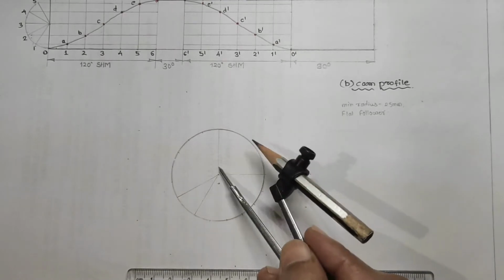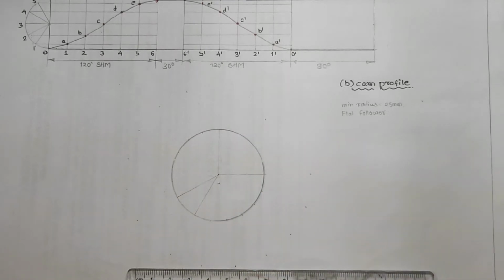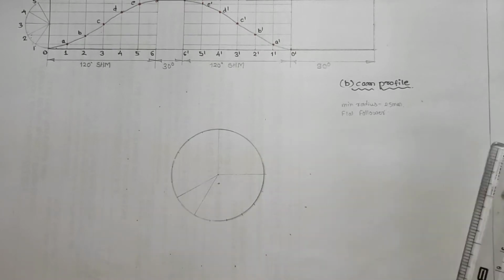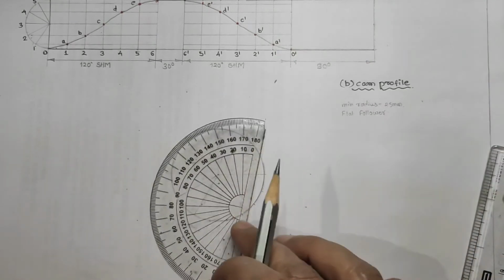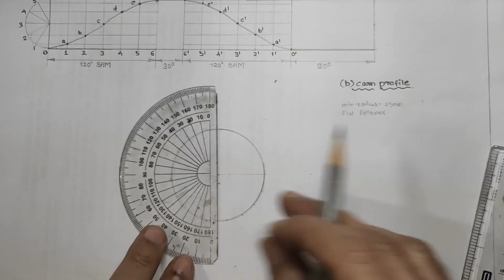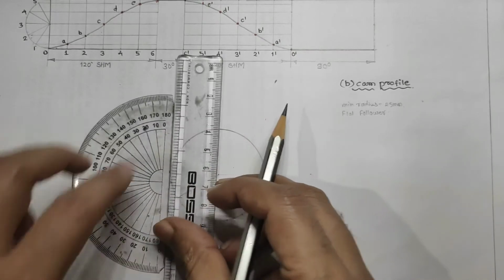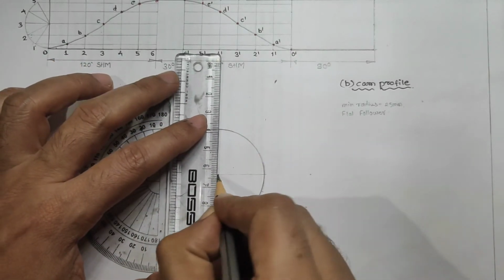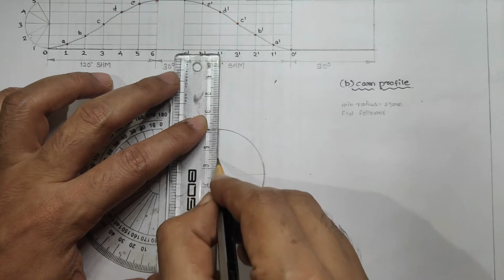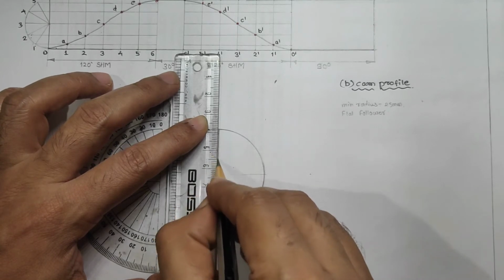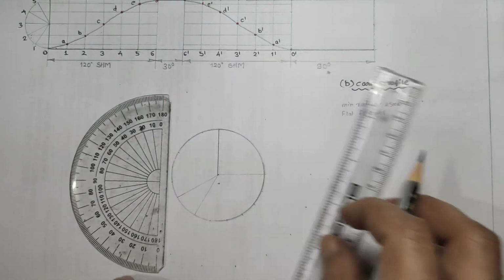This is the minimum radius of the cam, that is 25 mm. Then we have to make the angle for SHM. Keep the protractor at the center. Before that, draw the center line. So this is the cam axis.